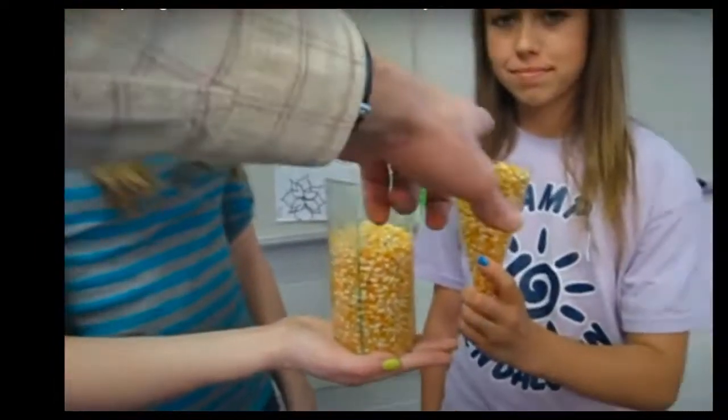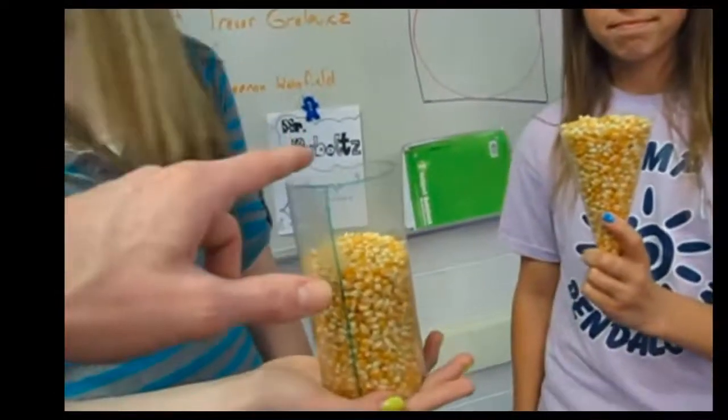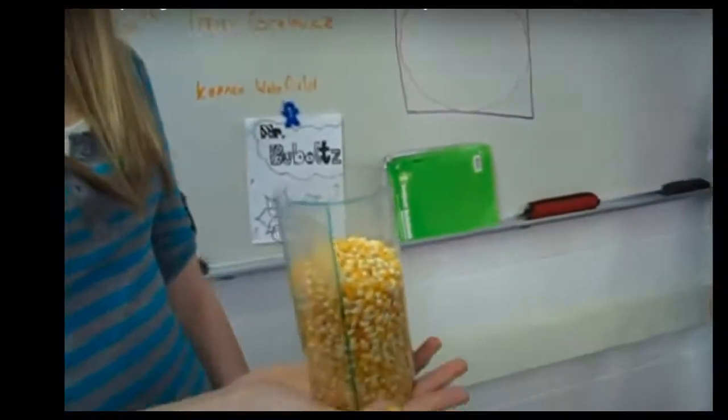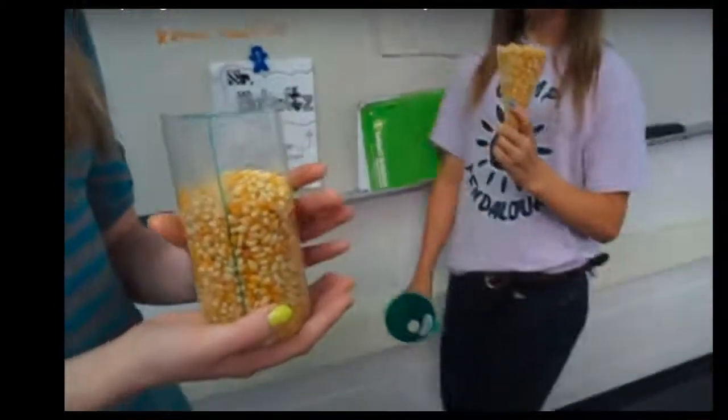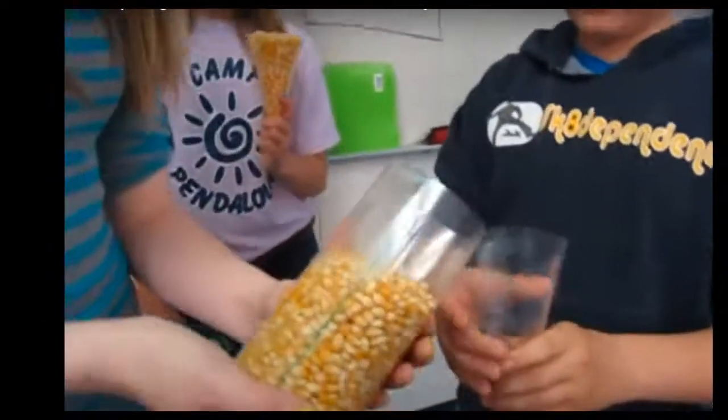Next, we've got this one filled up, but the next question is, well, how much bigger is the volume of the cylinder than the volume of the cone? And we can keep this cone right over here, but let's bring in a second cone, and let's start to fill this one.